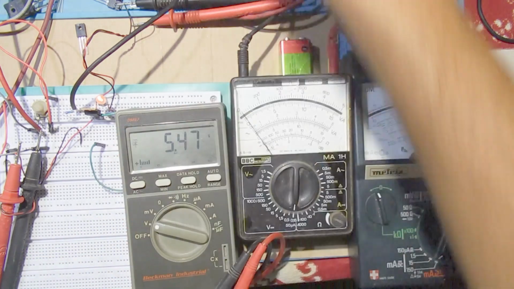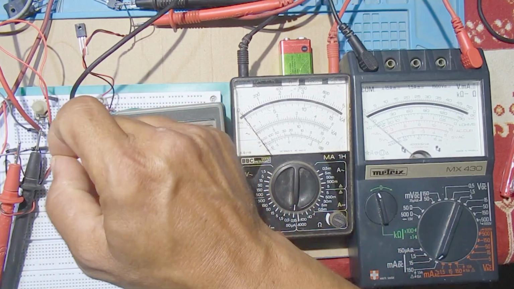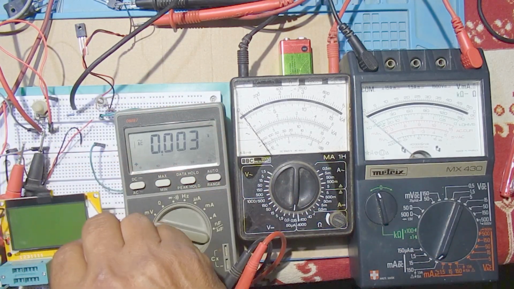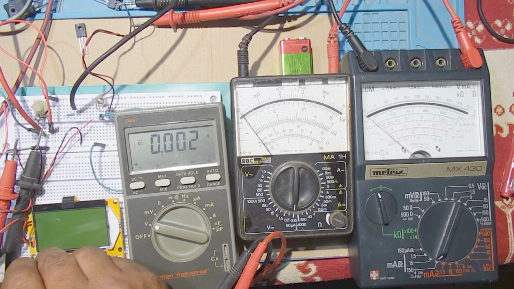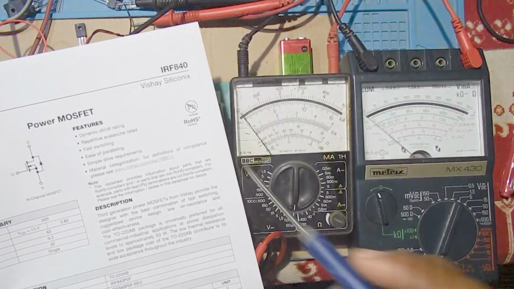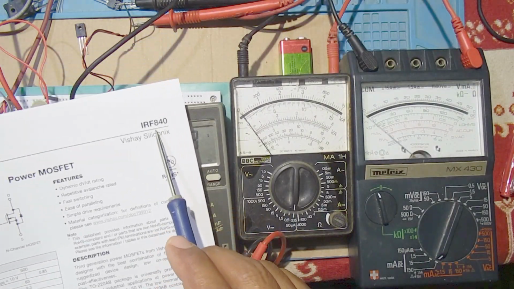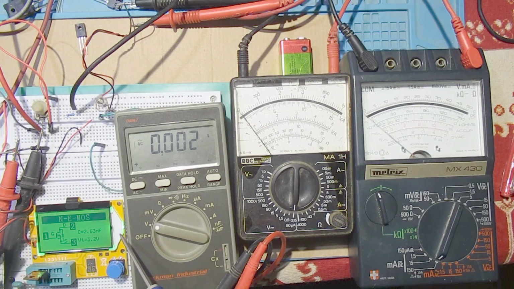Now I will test this MOSFET in the component tester. This MOSFET is the IRF840. IRF840. We see that the threshold voltage here is 3.2 volt.